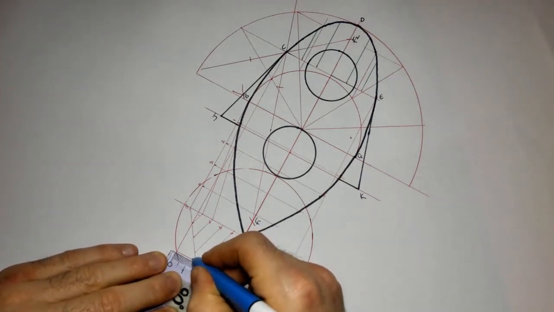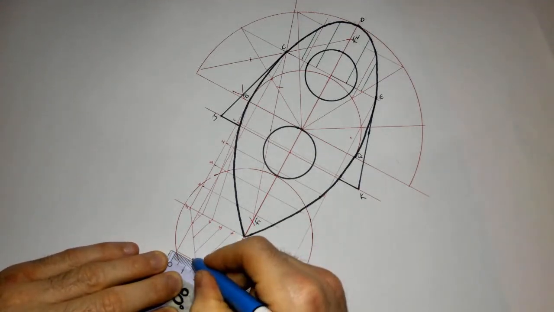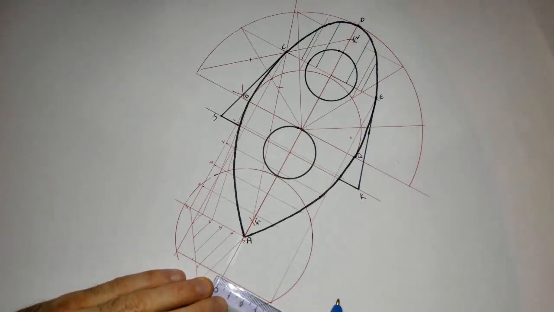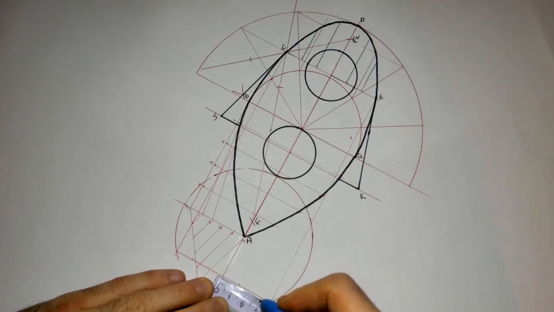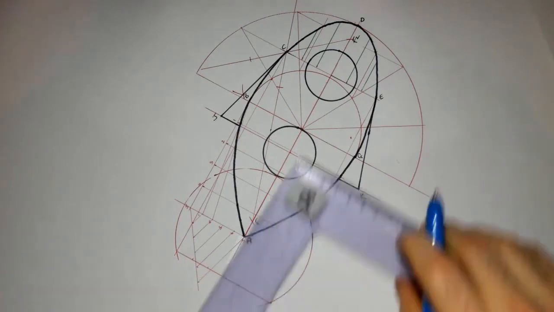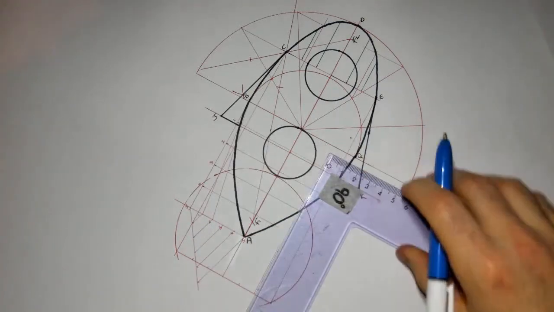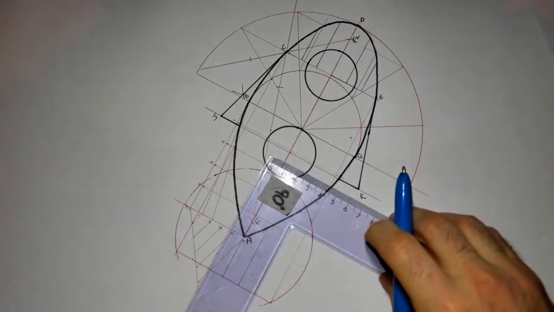So 12, sorry, put that in red. 12. 12 is 24. There we go. 12. 12 is 24. So, transfer up my measurements there. They're going to be going up somewhere up there.